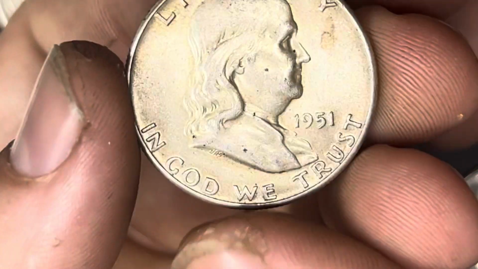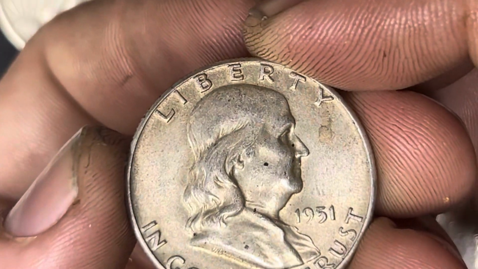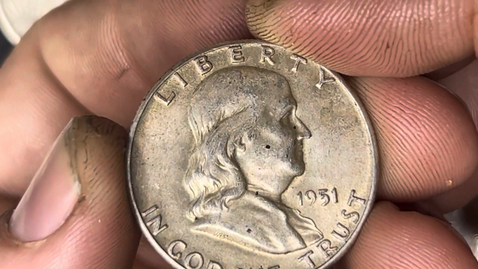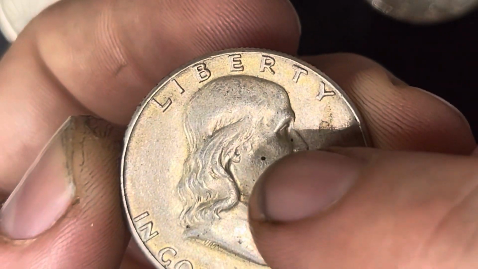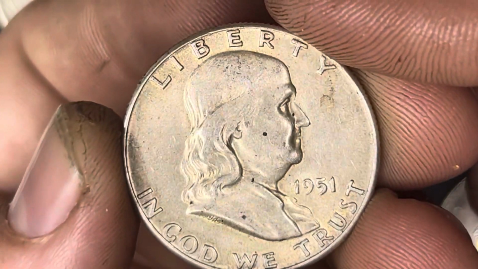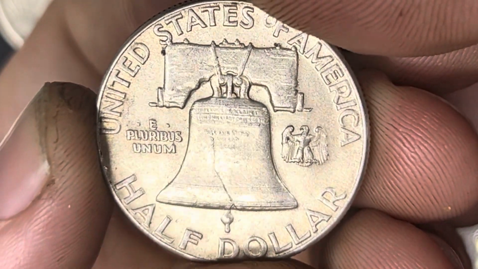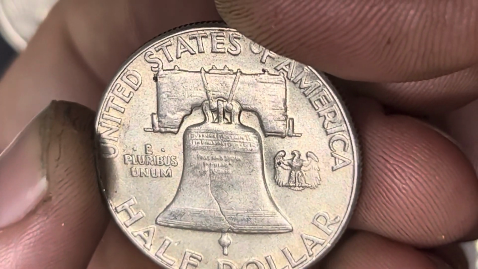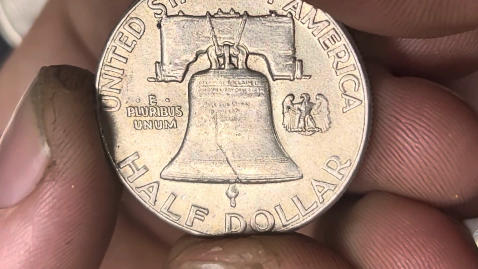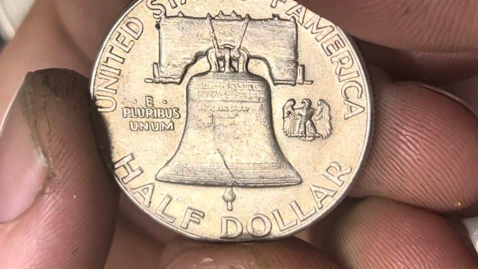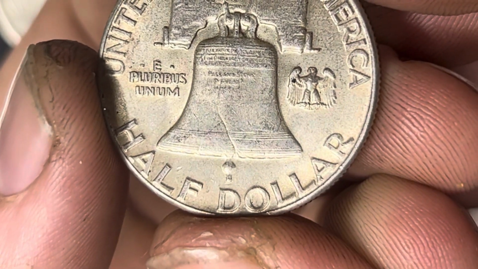Then for Franklin, we have a 1951. You can see there's still some hairlines around the ear. You can still make out the words on the bell, as well as some detail in the beam holding up the bell. I don't believe this is a full bell lines, but you can make out some of those lines on the bottom.